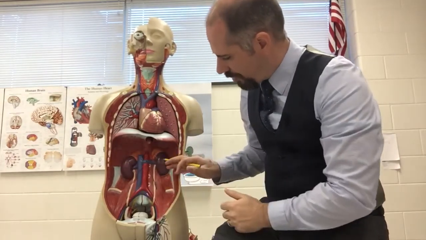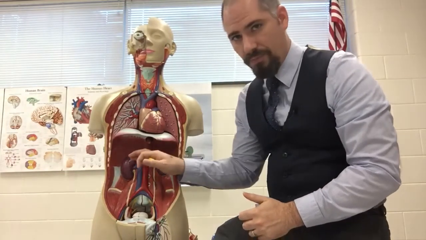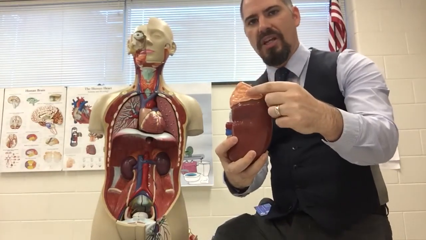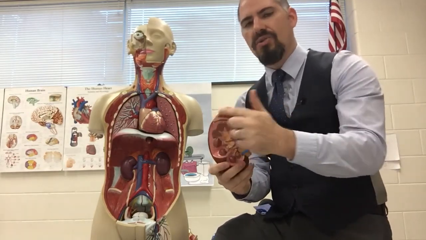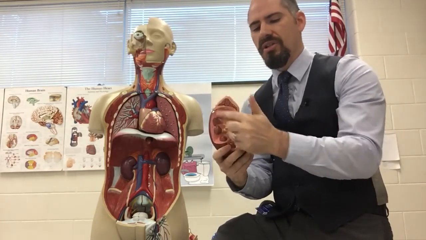Now, if we look here on top of the kidneys, we find these glands right here. Those are called the adrenal glands. And the adrenal gland is divided into the medulla in the middle and the cortex on the outside, which function separately. The adrenal cortex will release androgens. It will also release aldosterone and cortisol. Those are the ones that you need to know for this class.